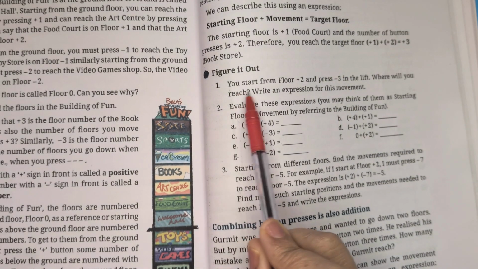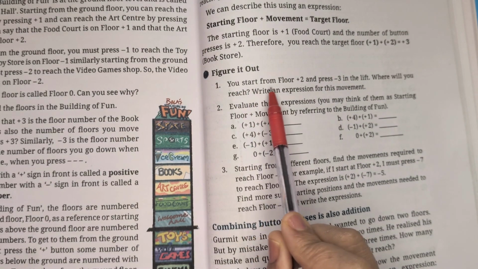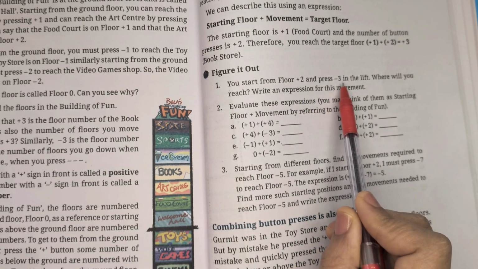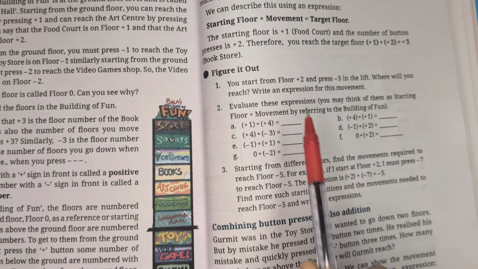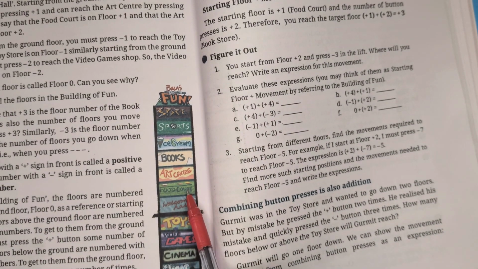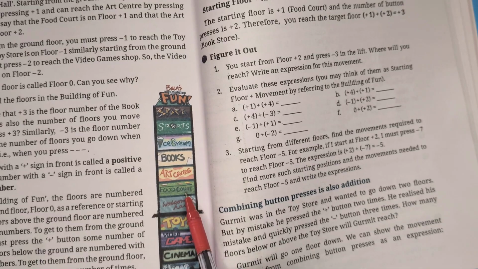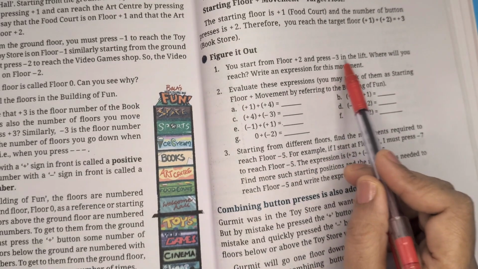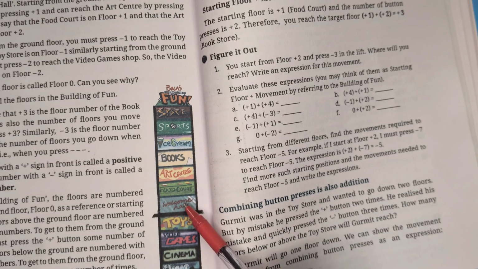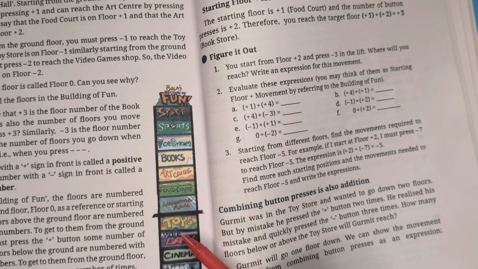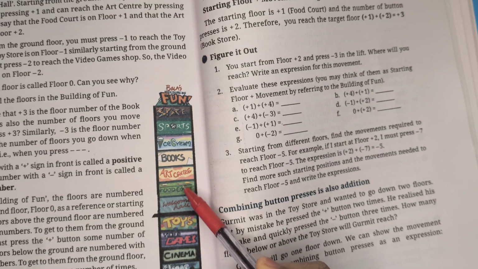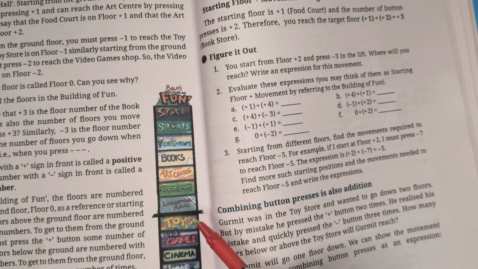Now, first question. You start from floor +2 and press -3 in the lift. Where will you reach? You start from +2, that means from the food court. Starting from the food court, then press -3. From the food court, 3 floors down: 1, 2, 3. So you reach the first floor below, the toys store.